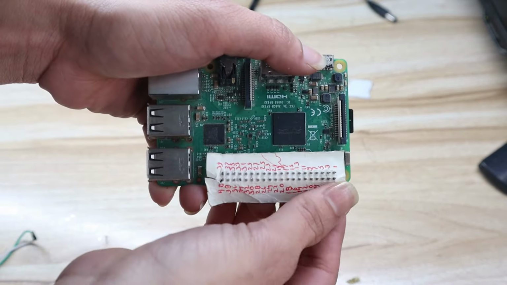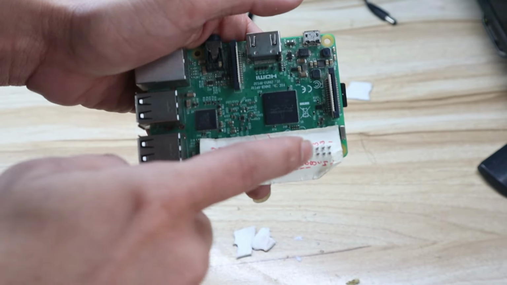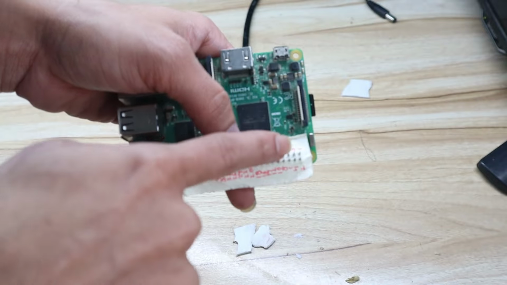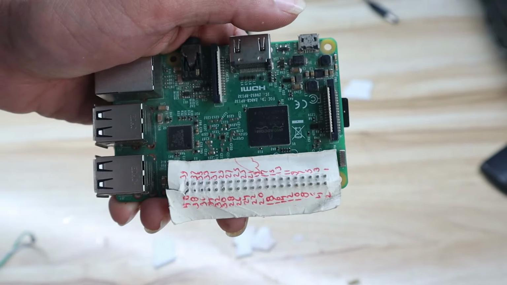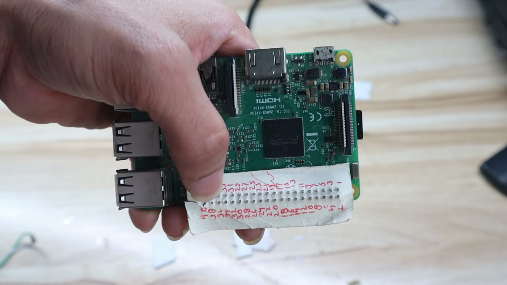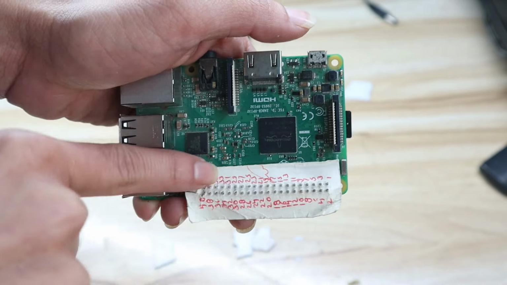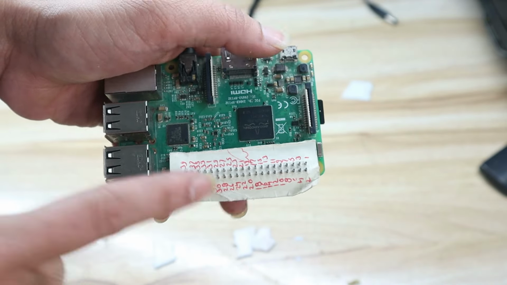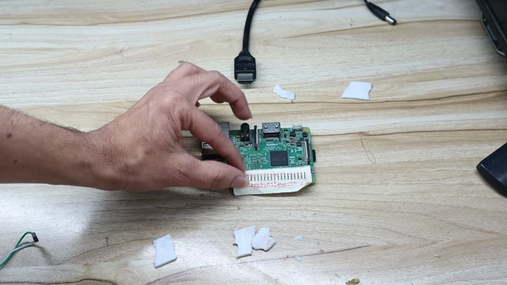Then here you need this paper, which you can design by yourself. On this paper you can write the numbers like this, 1 2 3 4 5 6, so that I can easily identify the pin numbers of this Raspberry Pi. Odd numbers 1 3 5 7 come on this side and even numbers on the other side. So you can easily identify the pin numbers while I am telling the connections.